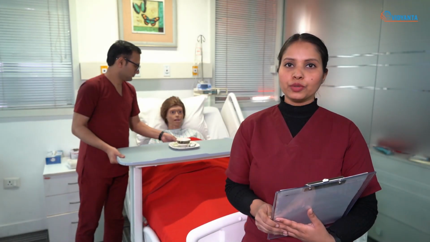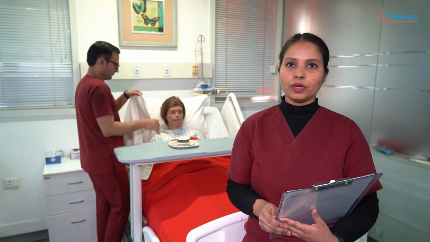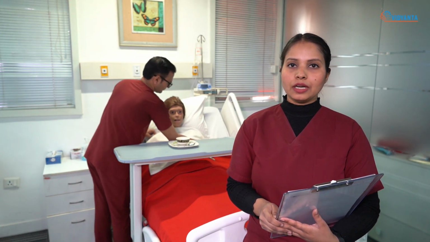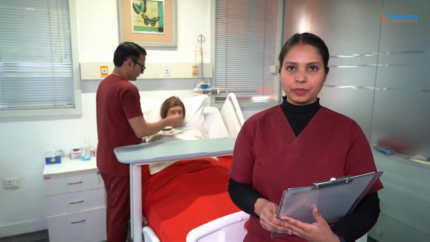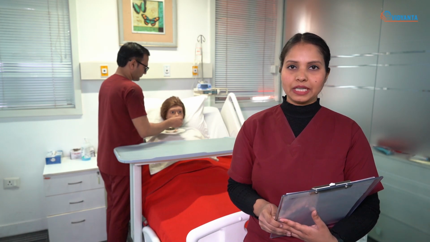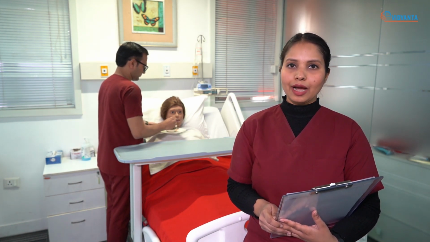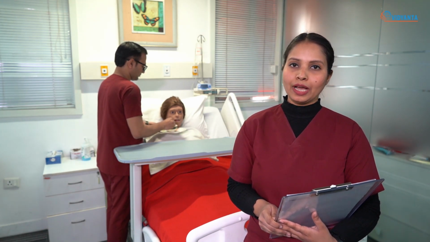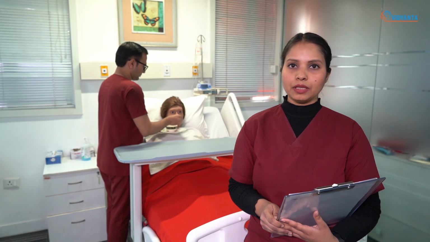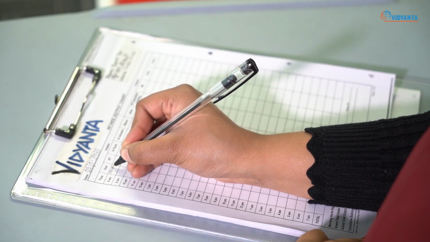In this scenario, you are able to see a nurse is providing an oral feed to a patient, in which a nurse is providing a small bowl of soup to a patient that is approximately equal to 150 ml. So, in the intake-output chart, in the intake column for an oral feed, you have to mention 150 ml of feed. Soup 150 ml.